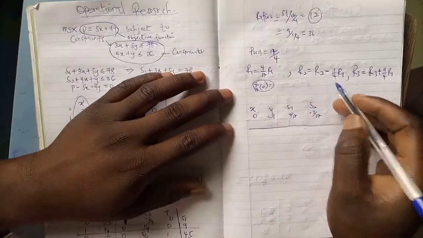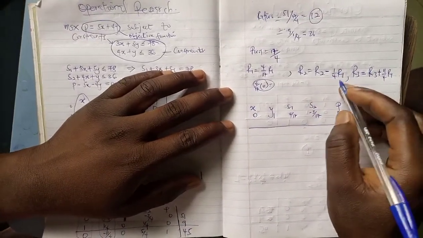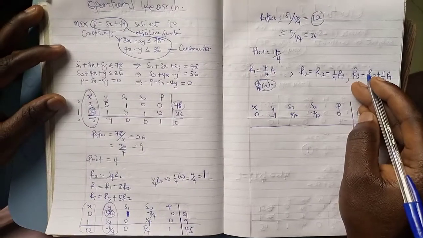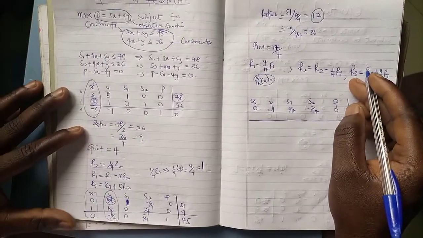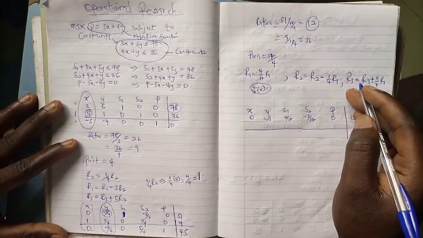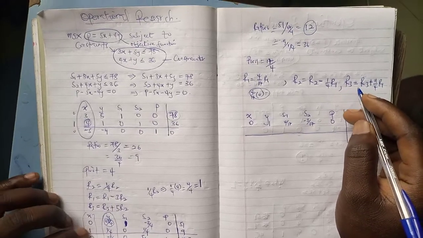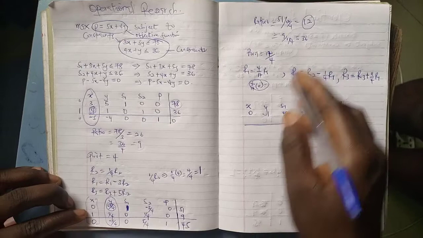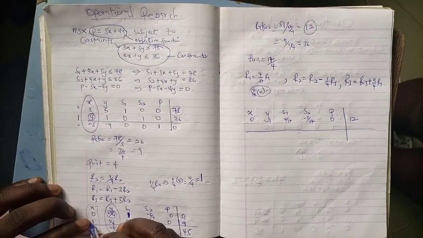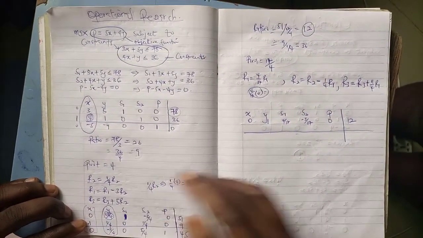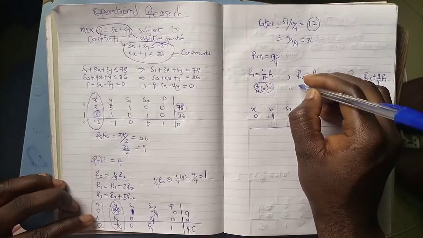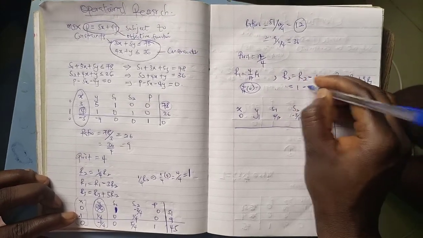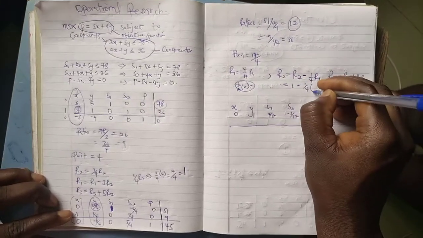Then if I take my row 2 to be R2 minus 1 over 4 R1, so here is my R2. My R2 is 1 minus 1 over 4.